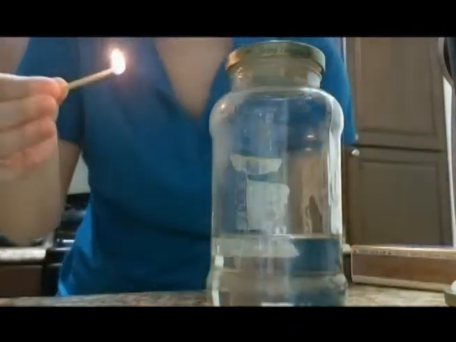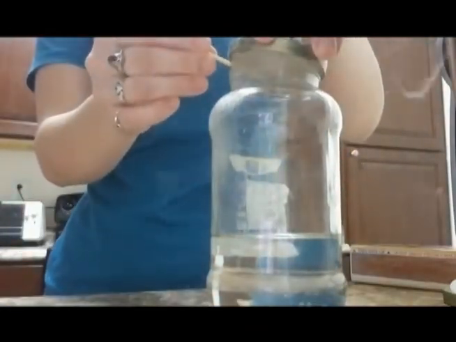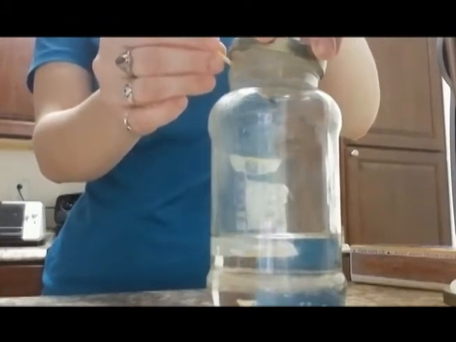Next, you'll want to find your match or your candle. Light the match and blow it out. Again, you may want some help from an adult for this step. Do the same with the candle or incense stick if that's what you have available. You're going to carefully open up the jar and place the tip of the match inside the jar, then cover it back up. We want the smoke from the match to get into the jar, and then you'll remove the match and close it up tight.